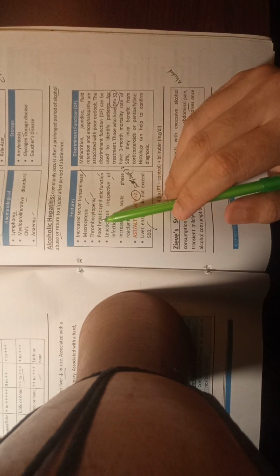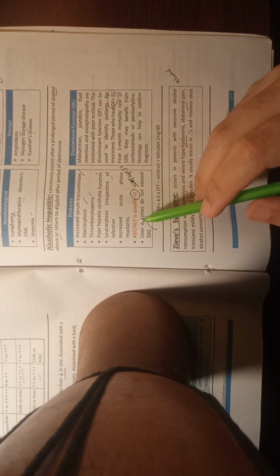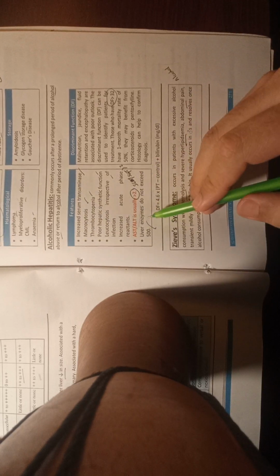Next is alcoholic hepatitis. It commonly occurs after a prolonged period of alcohol abuse or return to alcohol after a period of abstinence. Features can be increased serum transaminase, macrocytosis, thrombocytopenia, poor hepatic synthetic function, leukocytosis irrespective of infection, increased acute phase reactants, AST to ALT more than 2. This is the important one. Liver enzymes do not exceed 500, so this is also very important. More than 2, but do not exceed 500. It's within that.